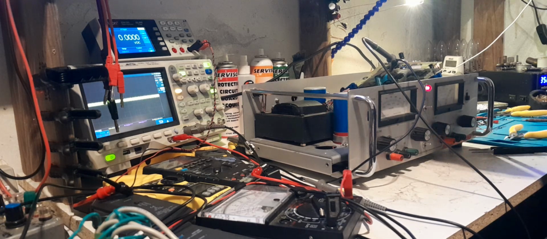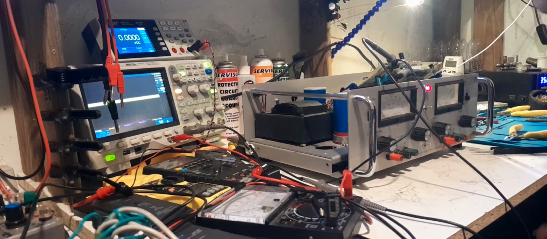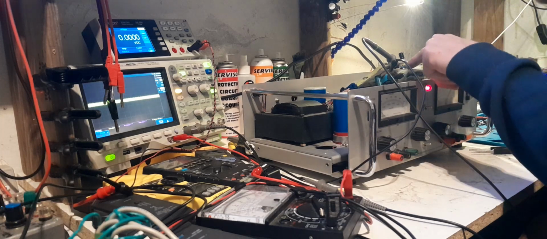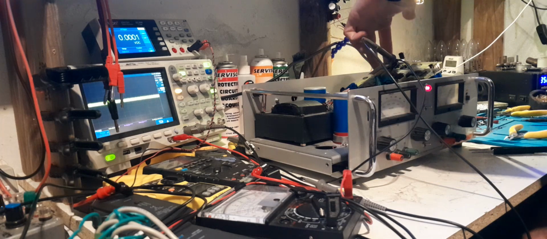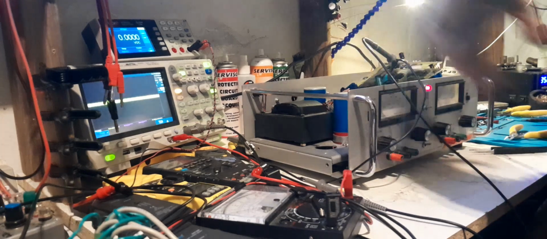Oh wow, the spikes are there too. I'm wondering if I just damaged that TL431 that sits right here. Because I just cooked this op amp and this op amp, which are about 5 centimeters apart, and the TL431 sits in between them.